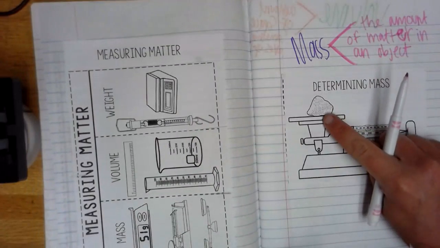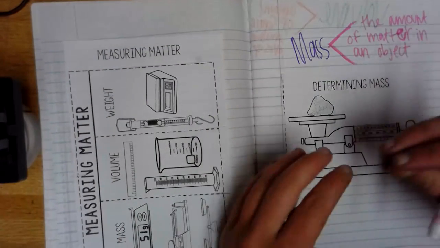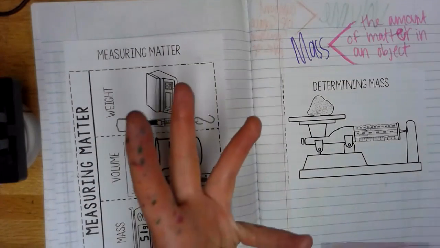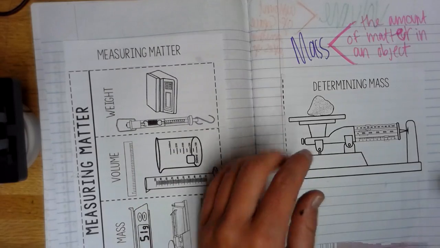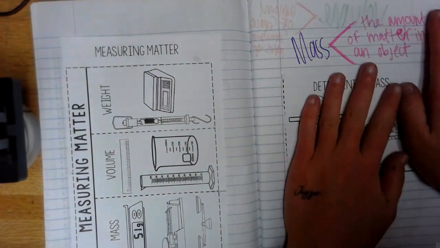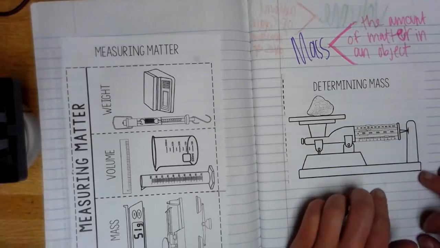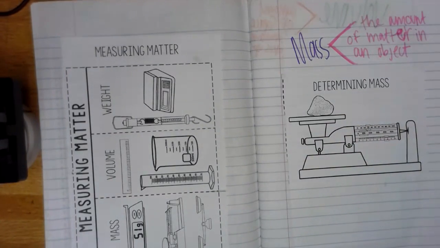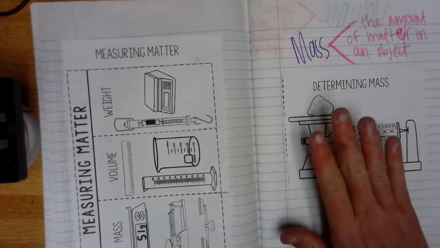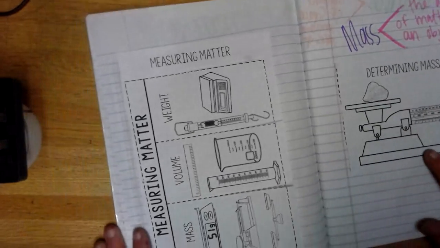Mass is basically how many atoms have to be packed in to create whatever object you are measuring the mass of. And this is not the same as weight, but a lot of the times we think of it similar to weight, but it is different, and we'll talk about it over here. But this is going to be our mass.